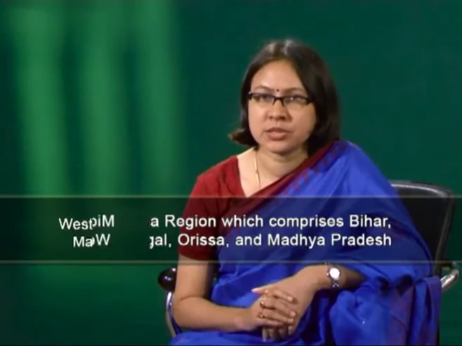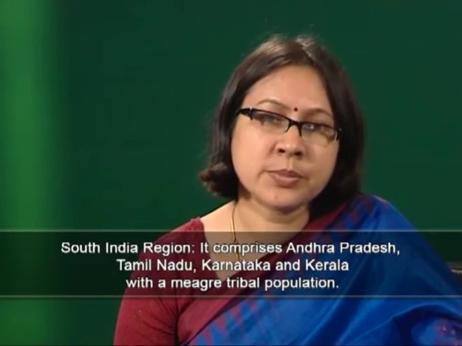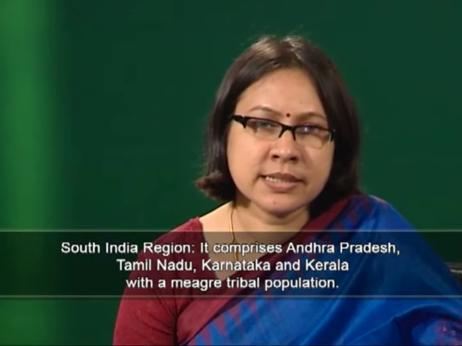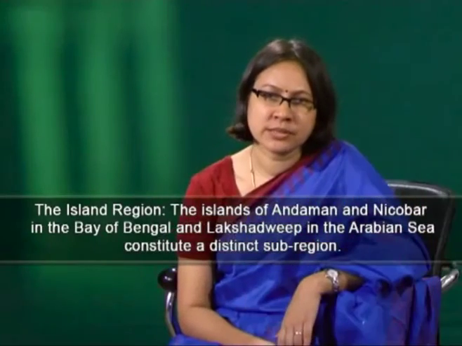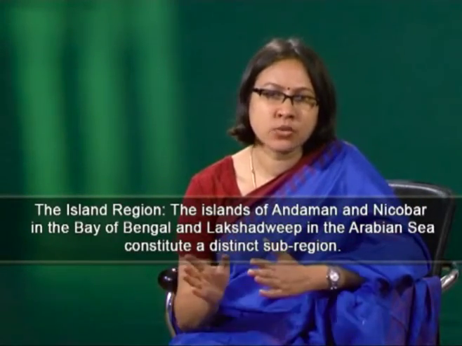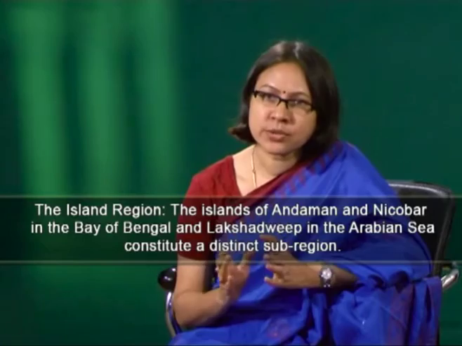Middle India region, which comprises Bihar, West Bengal, Orissa, and Madhya Pradesh. Western India region, including Rajasthan, Gujarat, Maharashtra, Goa, and Dadra and Nagar Haveli. South India region. It comprises Andhra Pradesh, Tamil Nadu, Karnataka, and Kerala with a meager tribal population. The island region. The islands of Andaman and Nicobar in the Bay of Bengal and Lakshadweep in the Arabian Sea constitute a distinct sub-region.